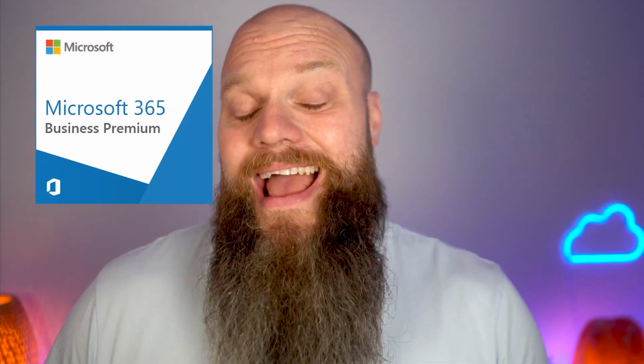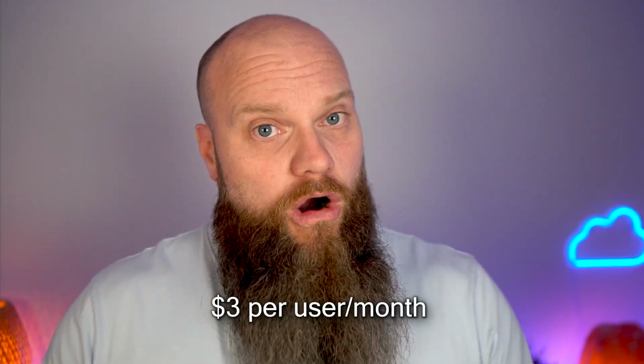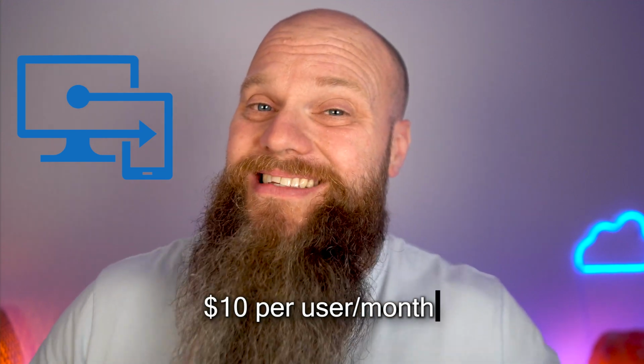Now, unfortunately, Endpoint Privilege Manager is not available in my favorite Microsoft 365 product, which is Microsoft 365 Business Premium. If you want to buy Endpoint Privilege Manager as a standalone item, it will cost you $3 per user per month. Or Endpoint Privilege Manager is available in a product called the Intune Suite. Now, the Intune Suite does cost $10 per user per month, but it has lots more features than just Endpoint Privilege Manager. Now, you've heard me talking long enough. Now it's time for the demo.